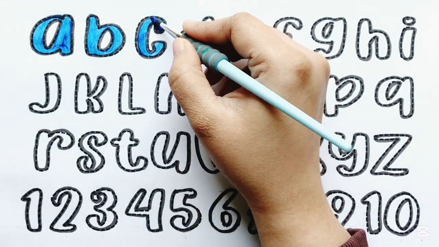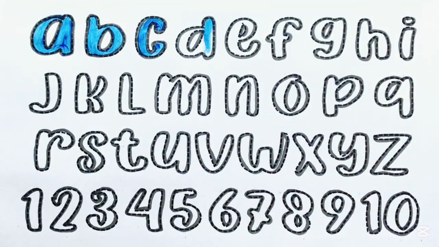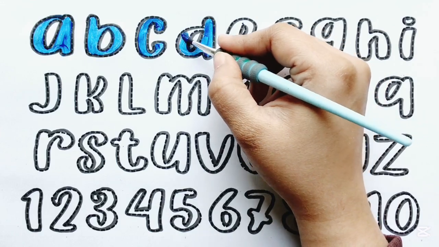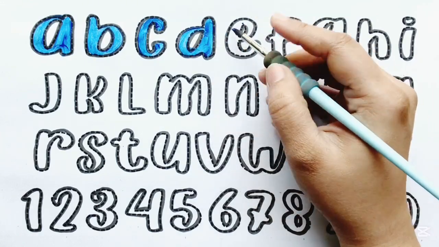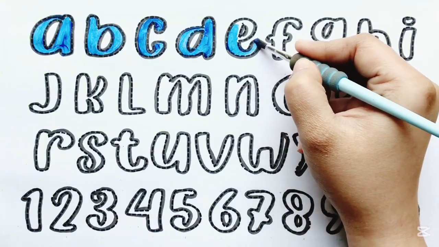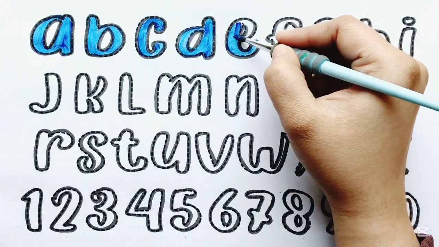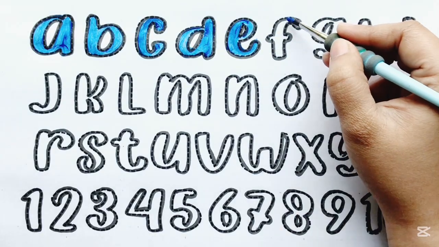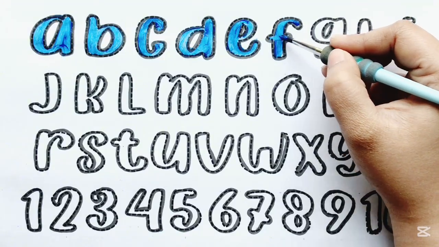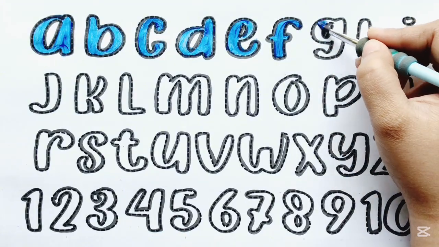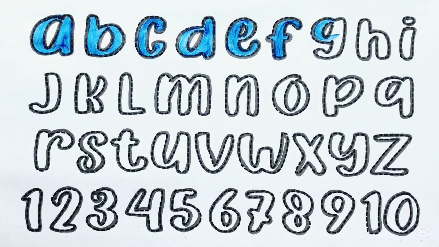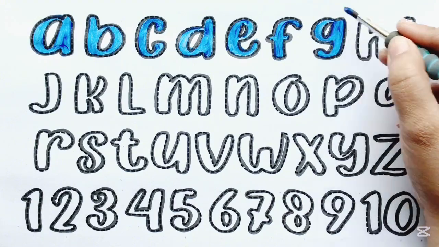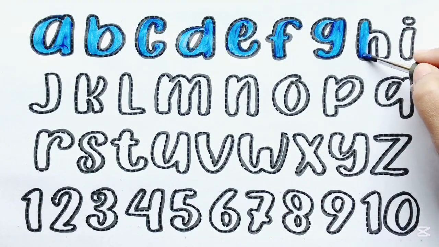Let's see a list of words that start with the letter A. Apple, angel, address, animal, answer, April, D for dolphin. Item, ambulance, airplane, arrow, E for egg. Alligator, ant, amazing, F for flower. Art, apple, angel, address, animal, answer, April, G for ghost. Ambulance, airplane, arrow, alligator, ant, amazing, H for house.